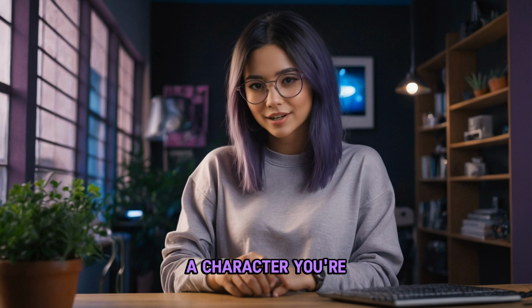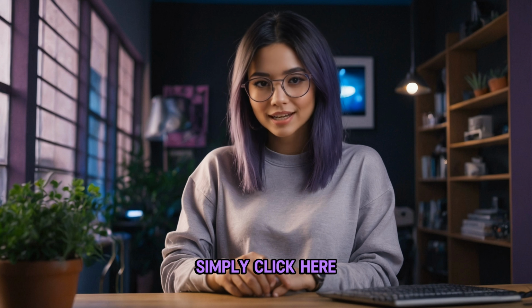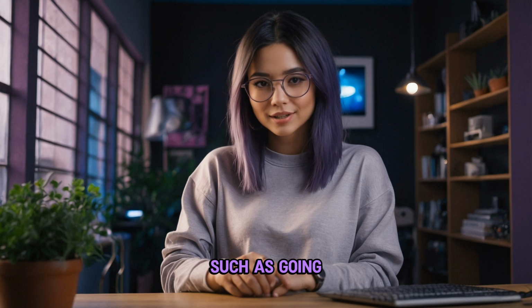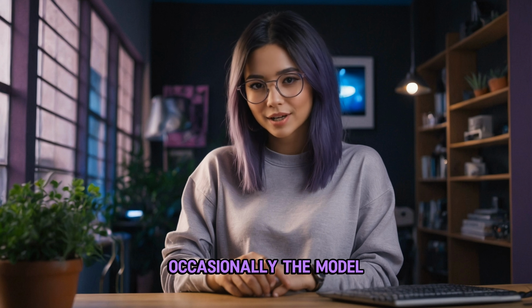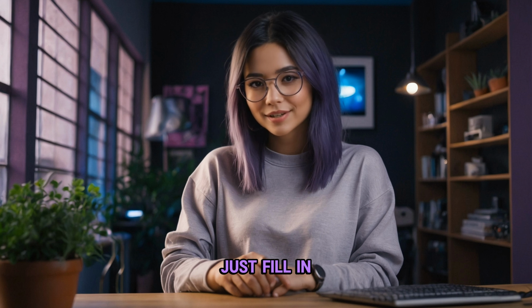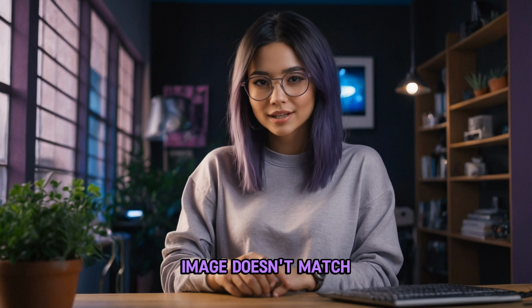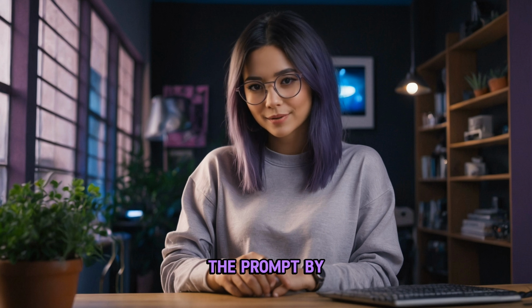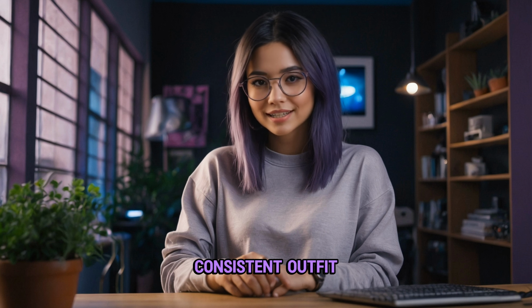Once you've created a character you're pleased with, simply click here and provide the character's action, expression, or pose, such as going to school. Occasionally, the model might ask for more details. Just fill in the necessary information and click to generate again. If the generated image doesn't match your expectations or features a different character, you can revise the prompt by adding consistent character, consistent outfit, and the character's name before the action or expression you want. This should improve the results.